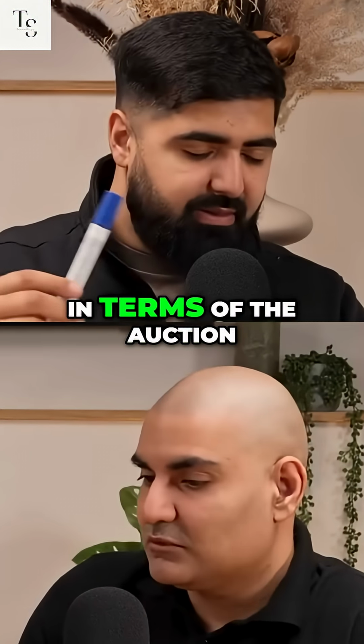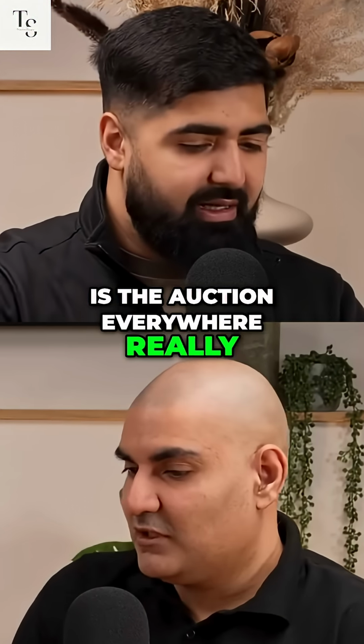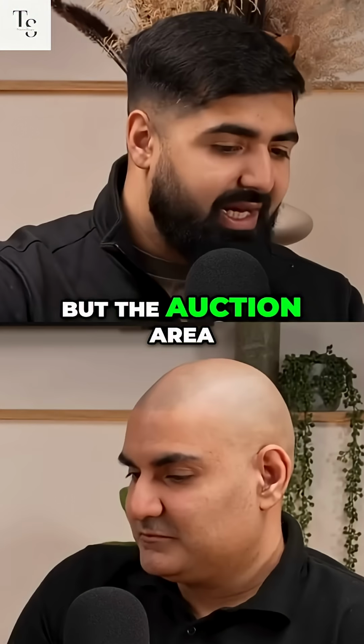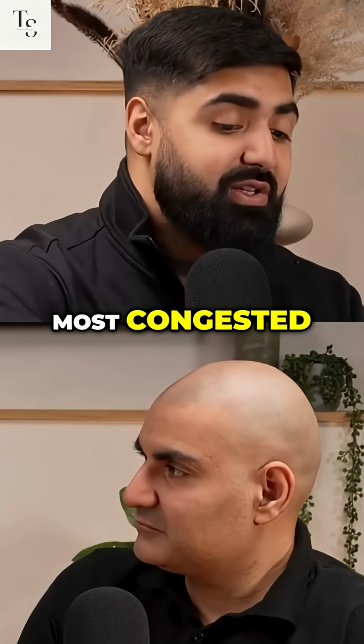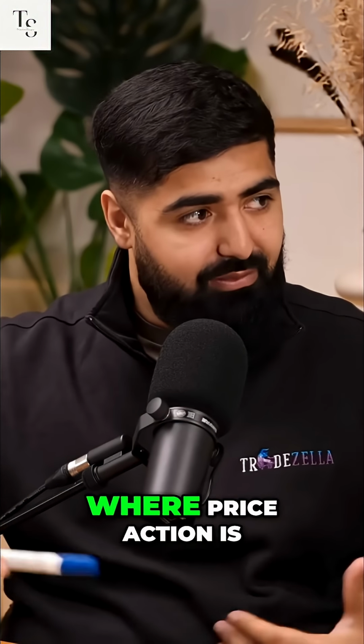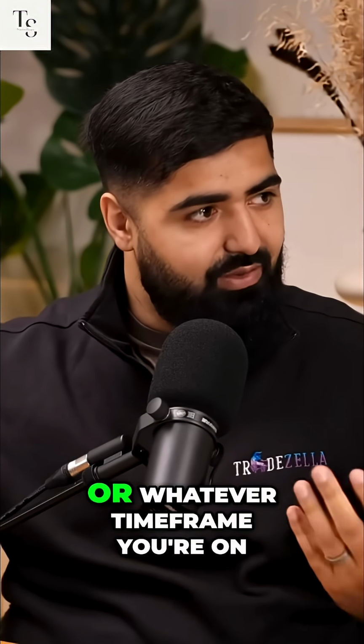So just to be clear, in terms of the auction, is the auction everywhere really, in terms of every candle? Yeah. But the auction area is where it's, as you say, most congested, meaning the area that seems to be the mean, the average of where price action has interacted for that day or whatever time frame you're on.